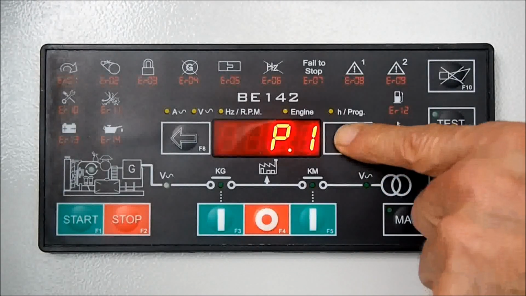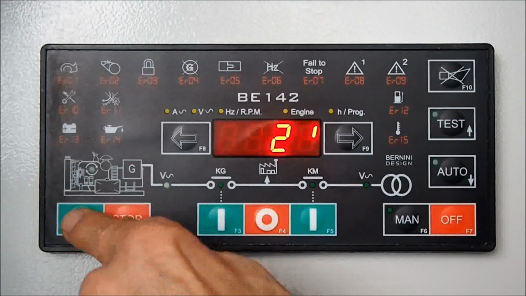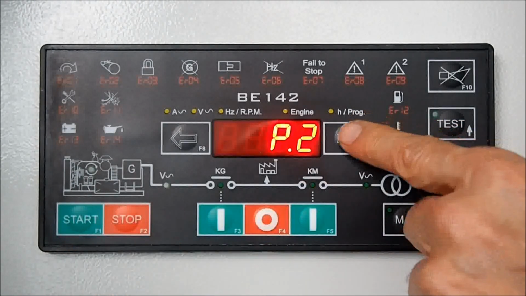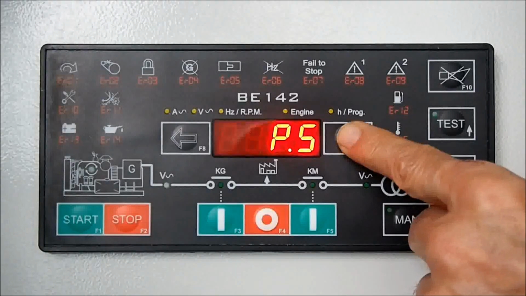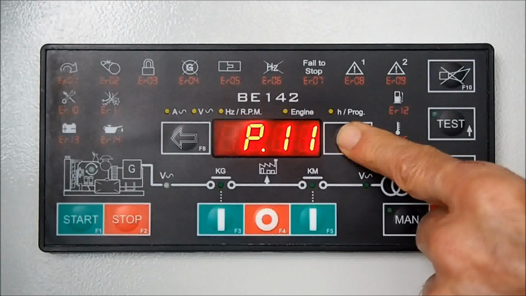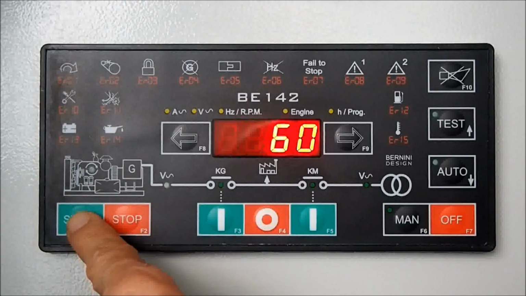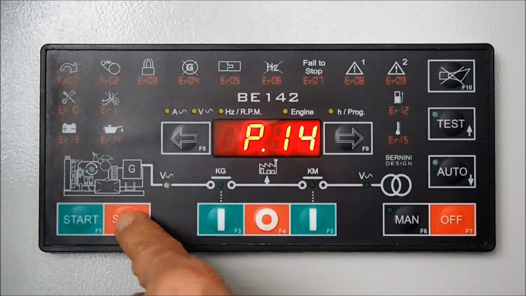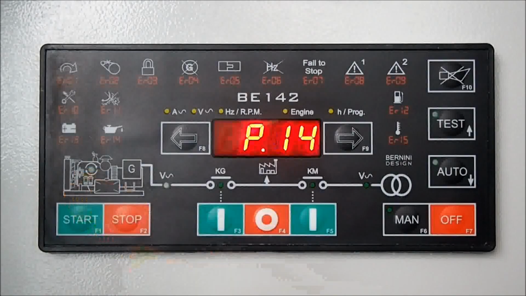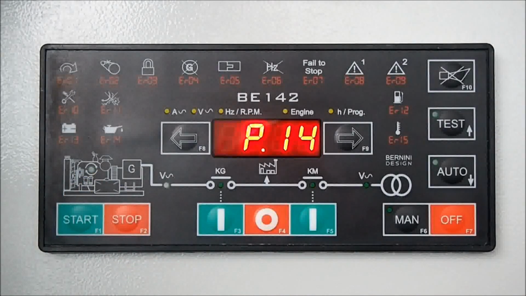We modified parameter P2, we put 2 minutes, and we modified the parameter P14, that is the overload setting. Exactly, we put 60 ampere and 10 seconds. In this way, you are sure that your parameters are perfectly saved into non-volatile memory.